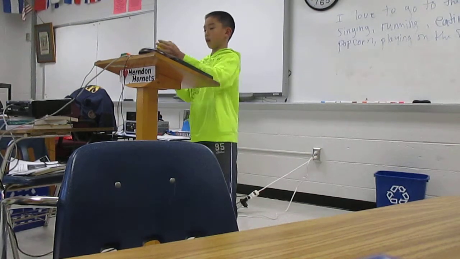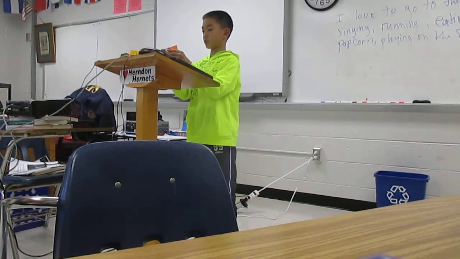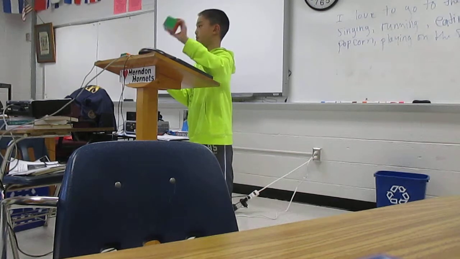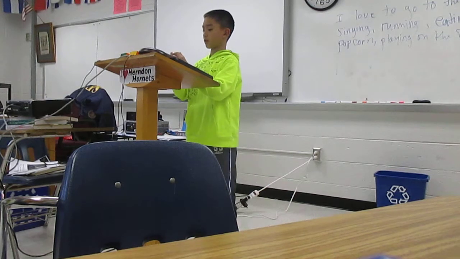So I'm gonna use this cube. It's called the Raphael Magic Cube. It's a pretty good cube. It's very controllable, unlike this cube, and it's actually pretty fast. So I'm gonna go ahead and scramble it.